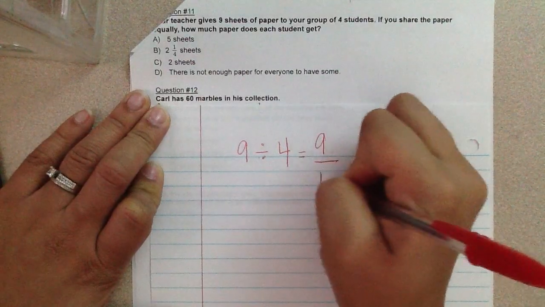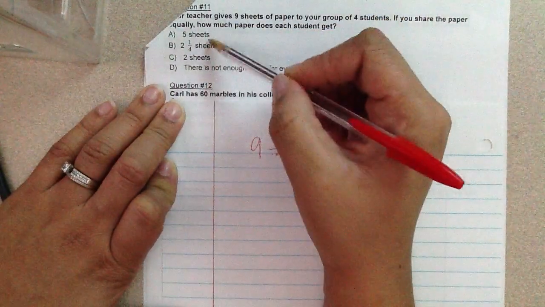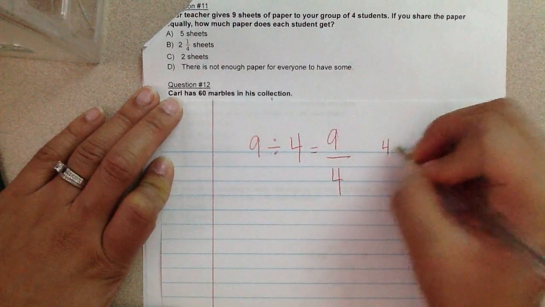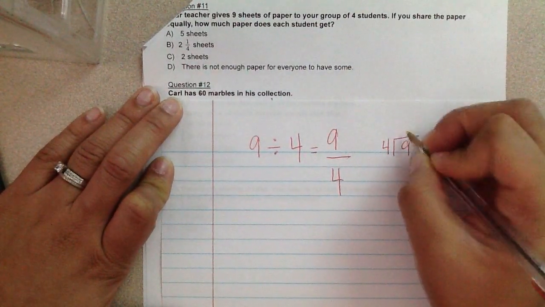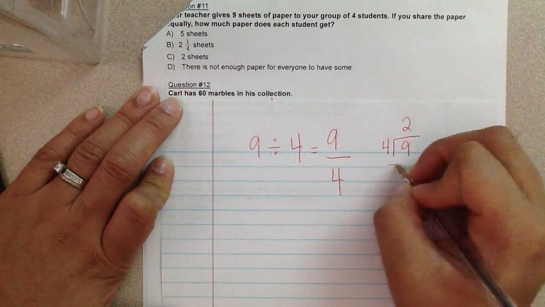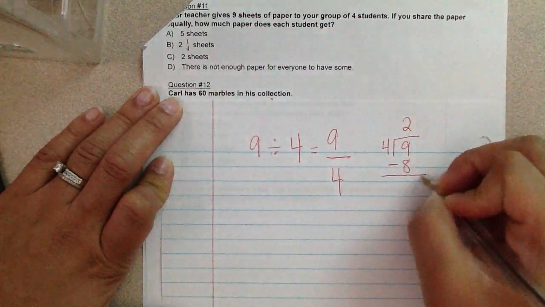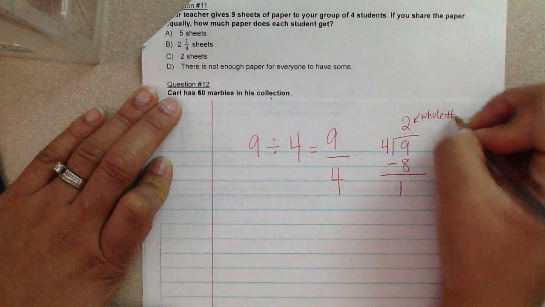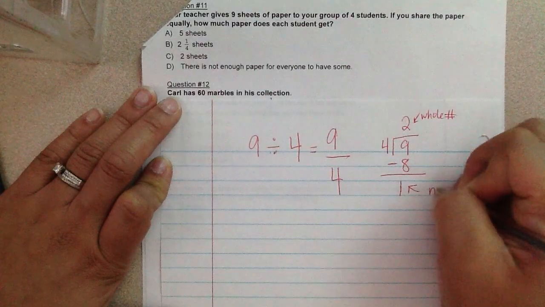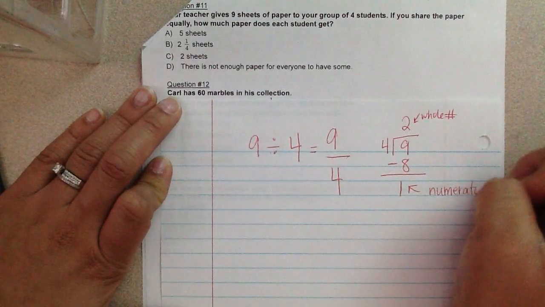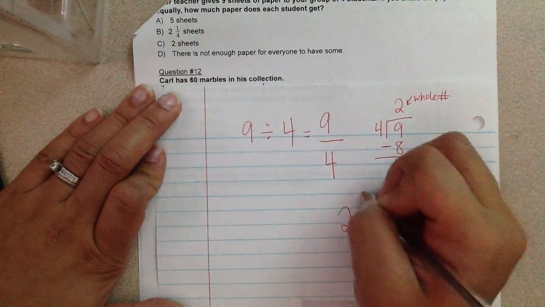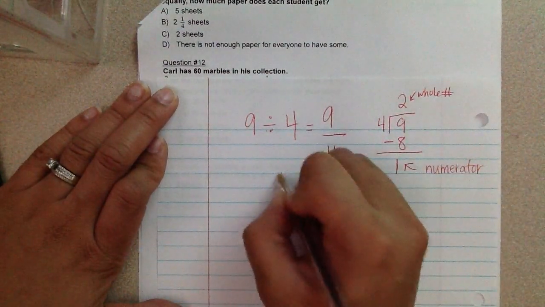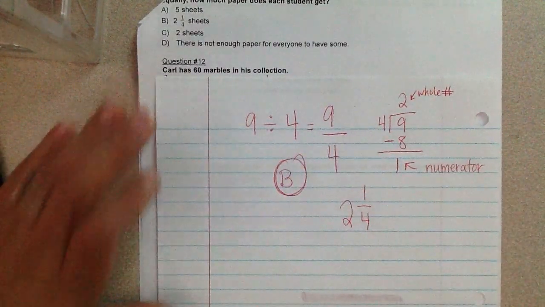So 9/4 here. I don't see 9/4 as an answer, so I am going to turn this into a proper fraction. How many times will 4 go into 9? 4 will go into 9 2 times without going over. Subtract 8, and I get 1 left over. 2 is my whole number. That's how many wholes I can make from this improper fraction. And 1 is my numerator. So I have 2 wholes and 1/4 because I keep the same denominator. So my best answer choice is B, 2 wholes and 1/4.